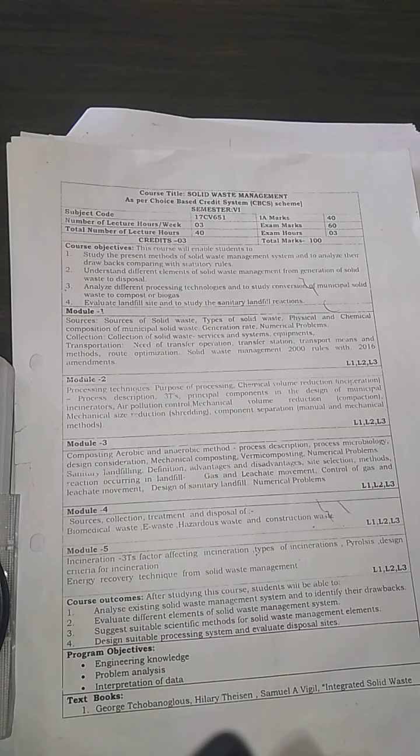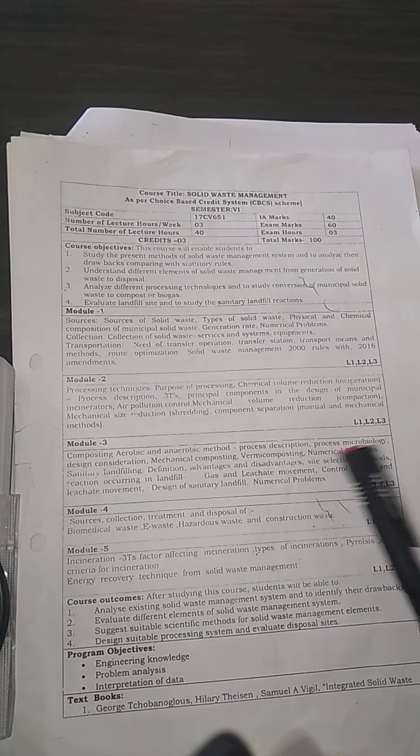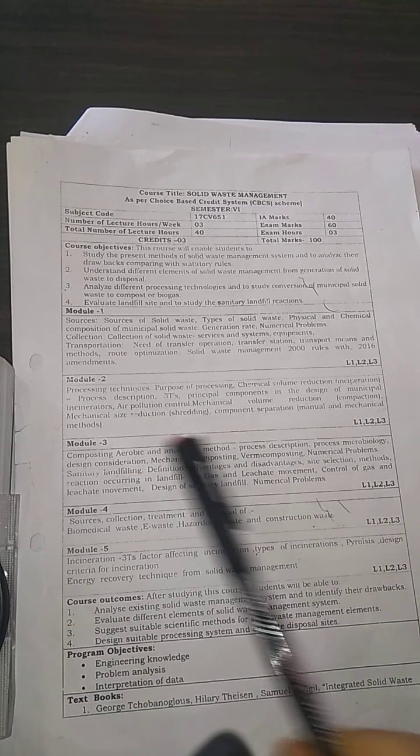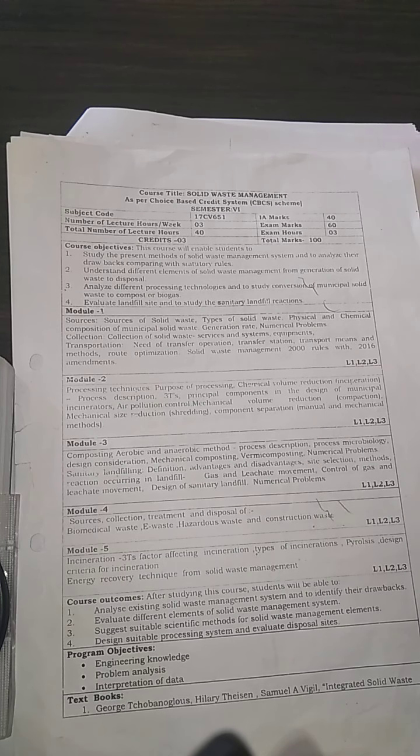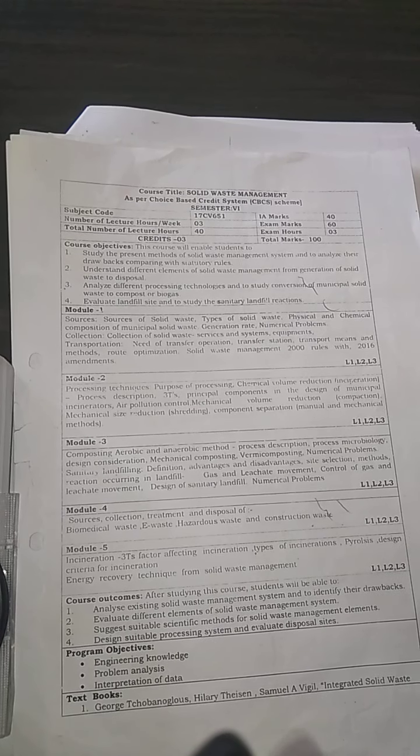In the previous class, we did the revision of module 2. In today's class, we are going to cover module 3. In module 3, we will be studying composting, the different types, aerobic and anaerobic composting, their description, then microbiology, design considerations, mechanical composting, then vermicomposting. We will also study sanitary landfilling, its advantages and disadvantages, site selection, methods, then gas and leachate movement, then gas control. This is what we are going to see in the revision of module 3 of solid waste management.